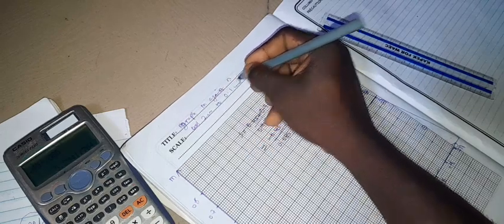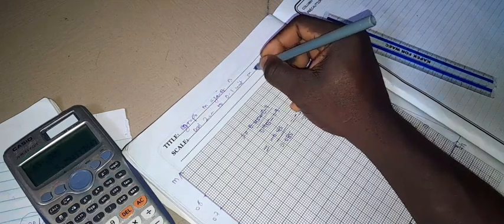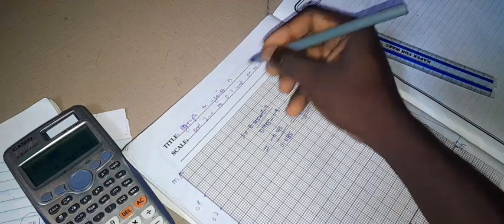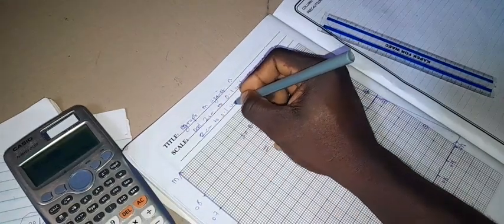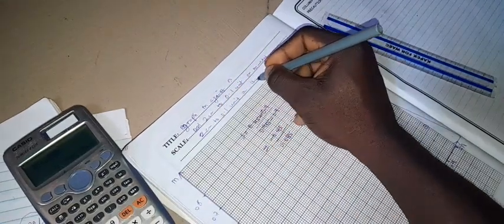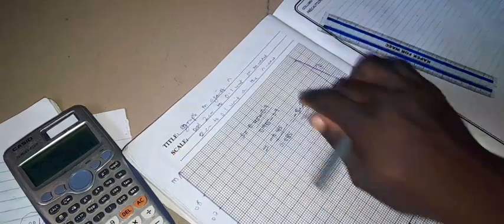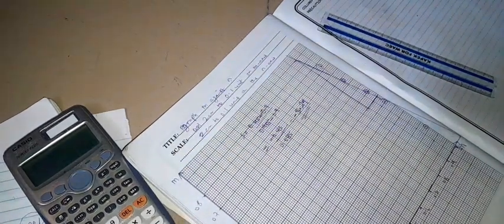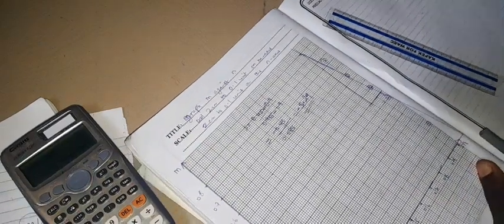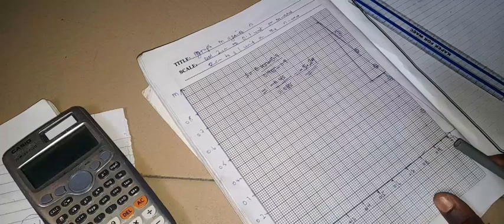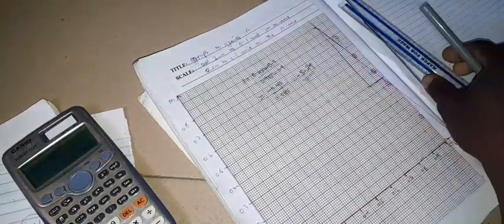There's no unit for this. So the unit we have is just unit on the M axis. Then 0.2 cm to 0.1 unit on the N axis. So do not use Y and X, and you can use vertical or horizontal axis. Okay, so that is what we'll have for this. So you always state the scale and the title of the graph.